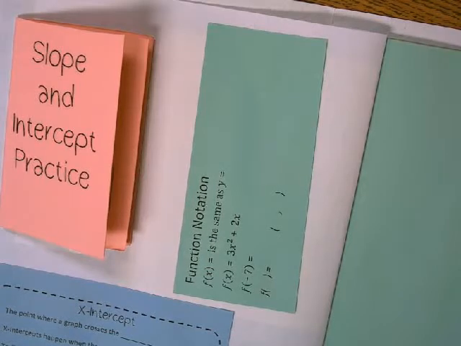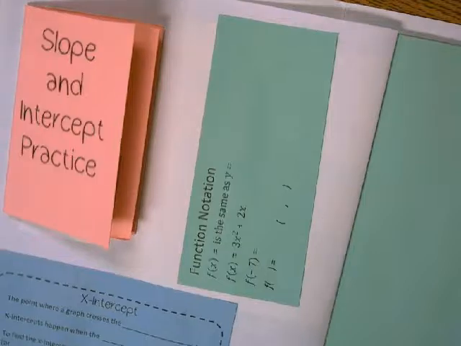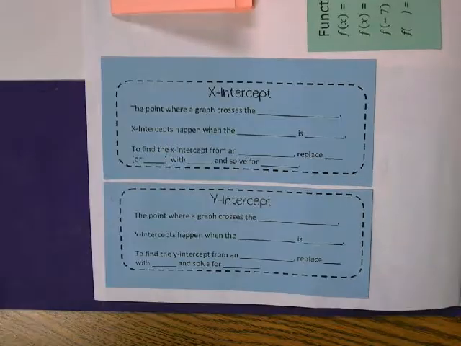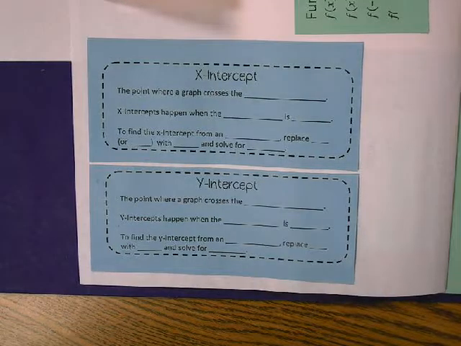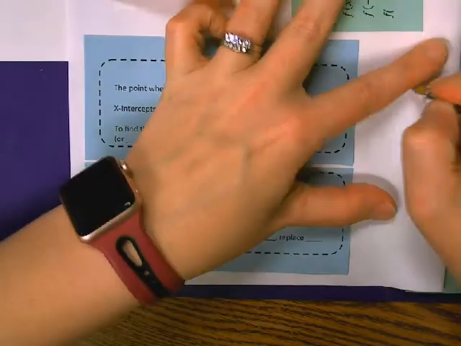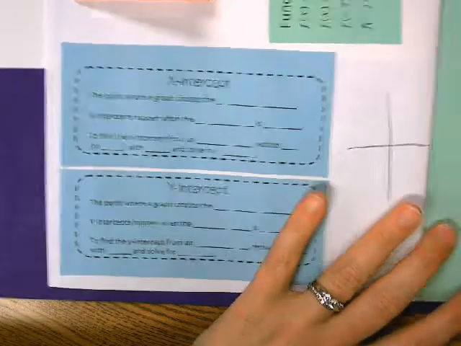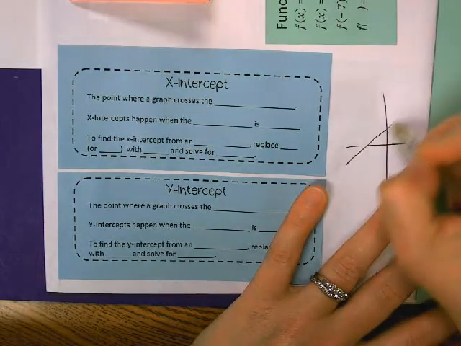Hi everybody, this is page 2 of your blue folder, and let's just start with probably some of the easiest stuff real quick. Start down here at the bottom with x-intercept and y-intercept. So remember, if we have a graph, we're just going to draw a graph right here, and we have a line, let's just say it's this line right here.